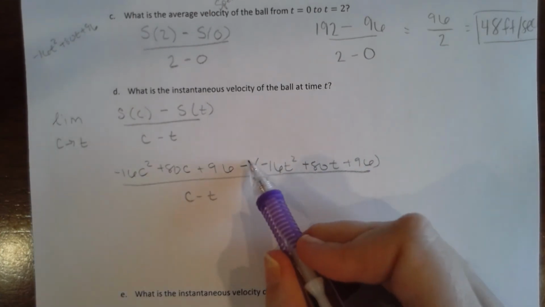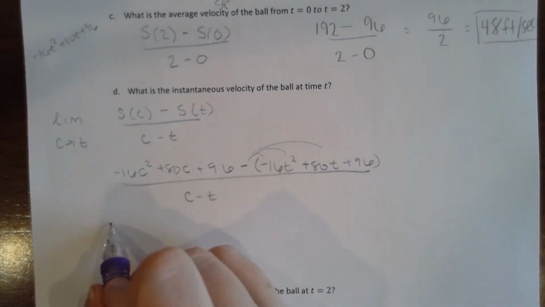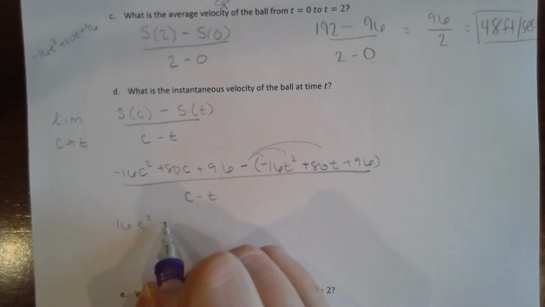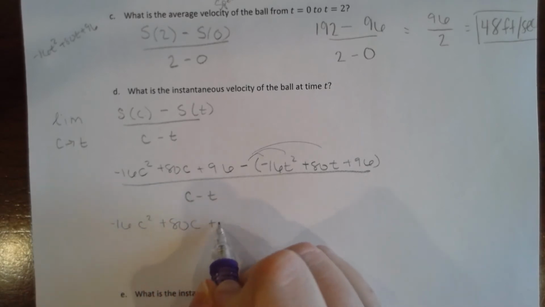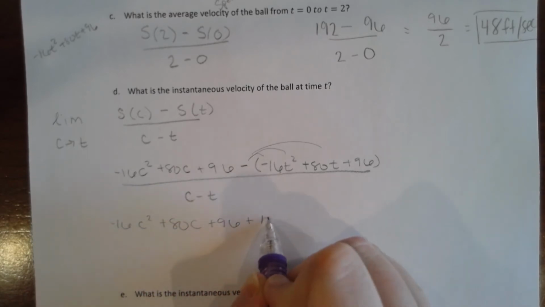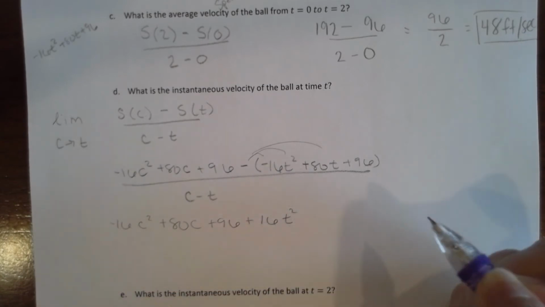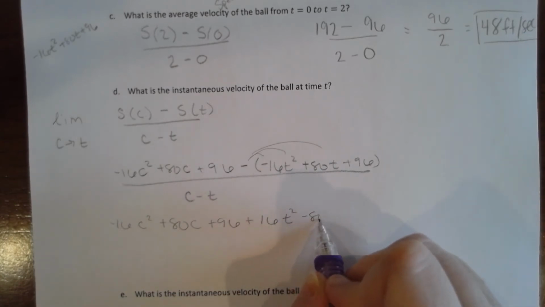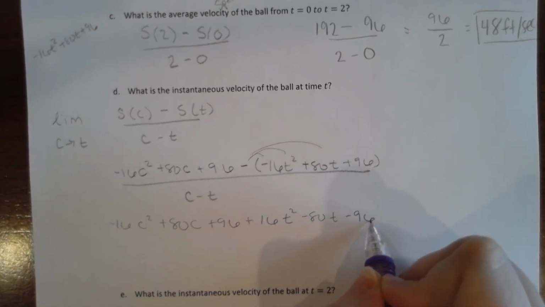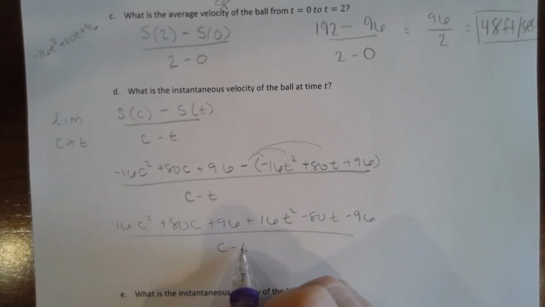So our first step here, we'll distribute this negative symbol. So we have negative 16c squared plus 80c plus 96 plus 16t squared minus 80t minus 96 all over c minus t.